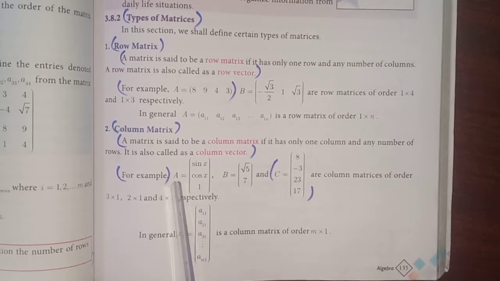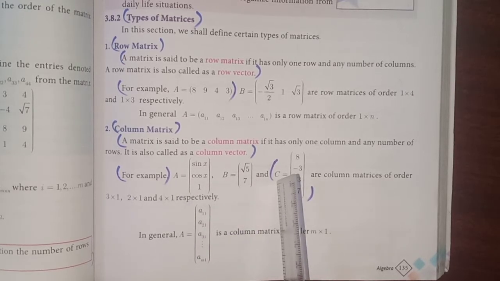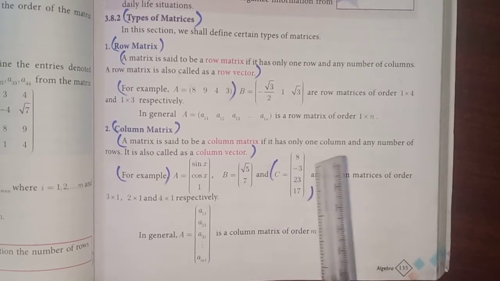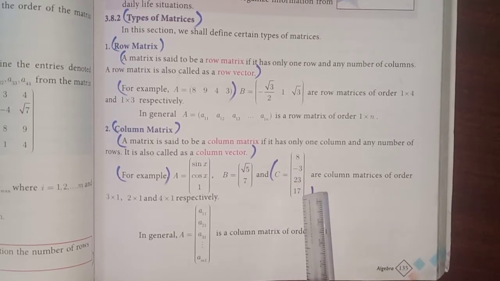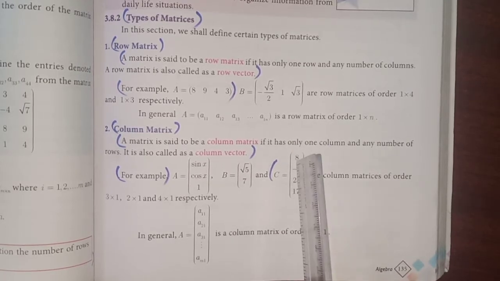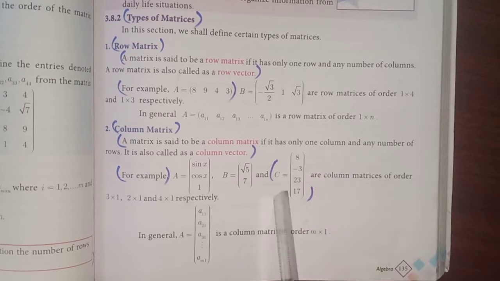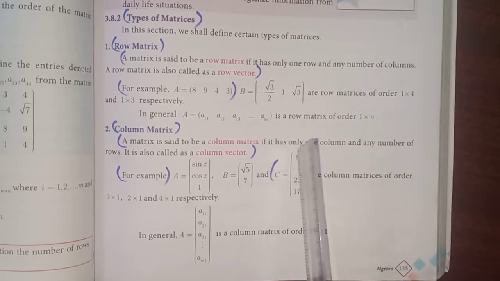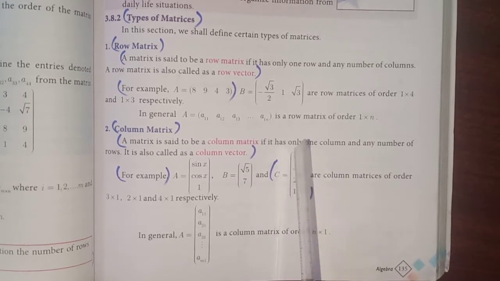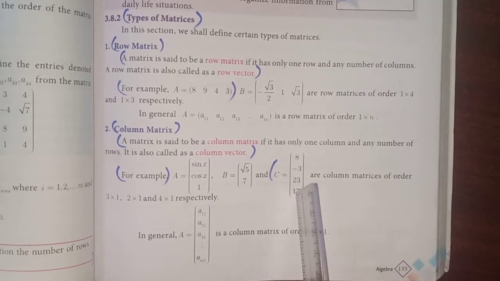That's why you are given capital A equals, capital B equals, capital C equals, right? So capital C equals 8, minus 3, 23, 17. This matrix has only one column, even though it has 1, 2, 3, 4 rows. How many columns? It has only one column. Therefore, it is an example for a column matrix.